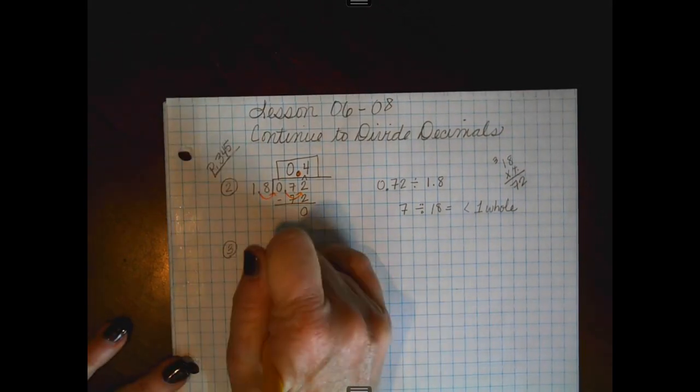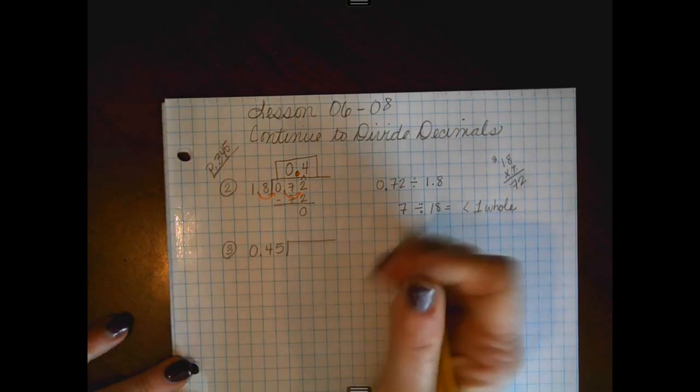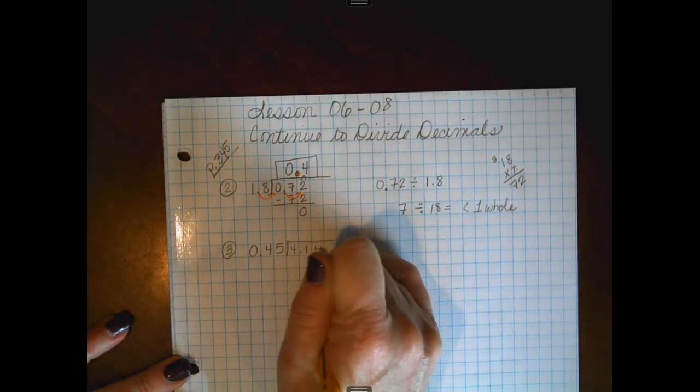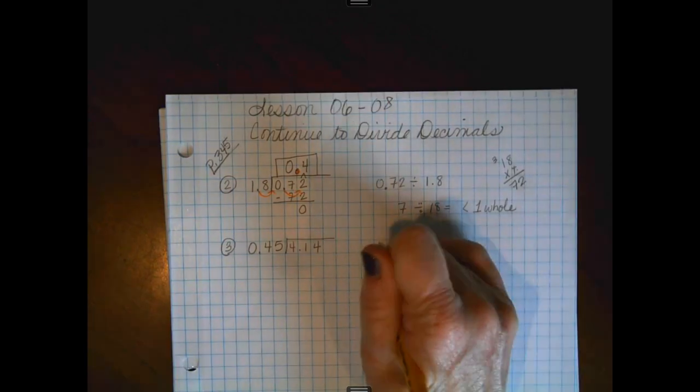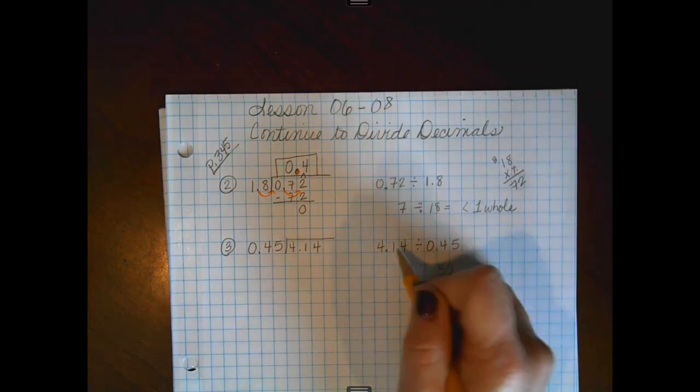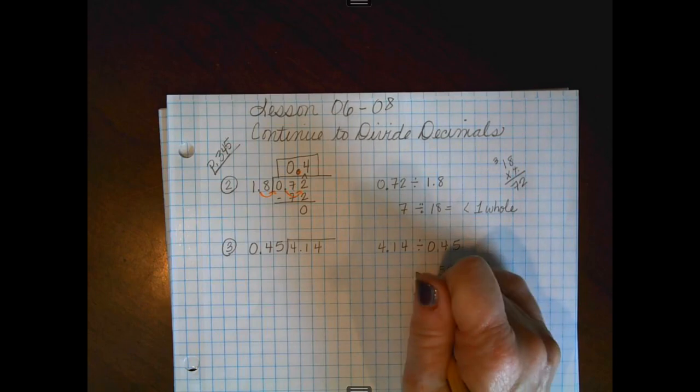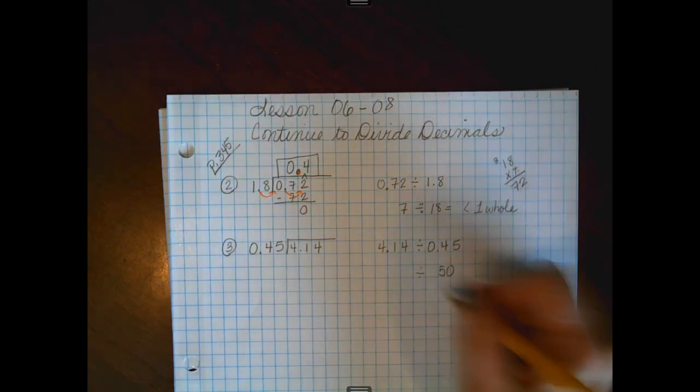Number 3, we're going to divide 4 14 hundredths by 45 hundredths. All right, first thing I need to do is get an estimate. So when I look at this, I have 4 14 hundredths being divided by 45 hundredths. I know that 45, I'm going to move that decimal out 2 places. That's going to be about 50. I'm going to move that decimal out. So a number very close to 414 that's divisible by 50. I'm just going to go with 400.